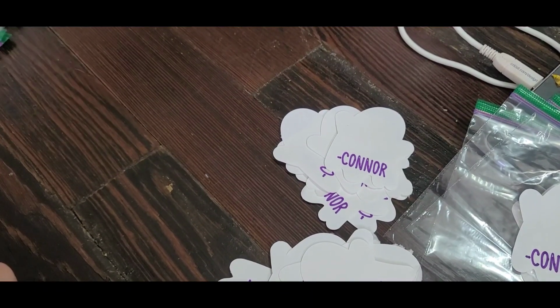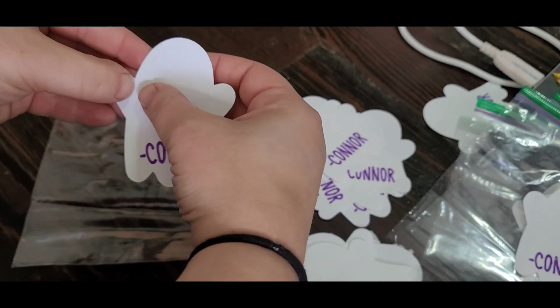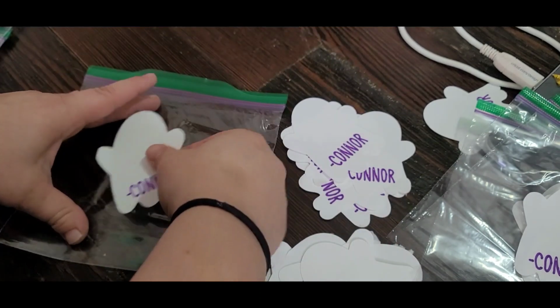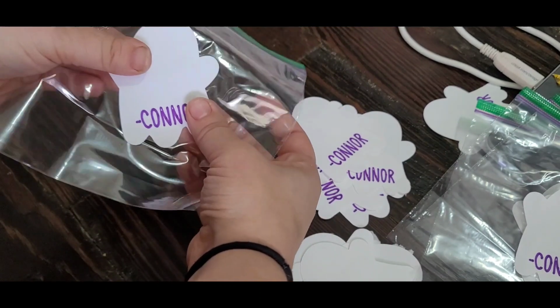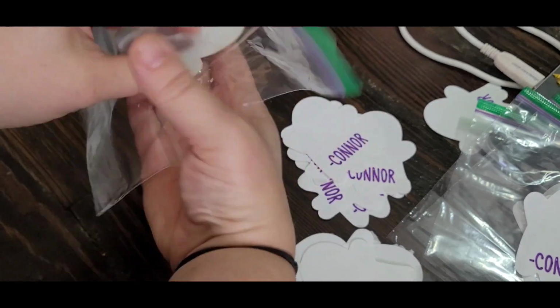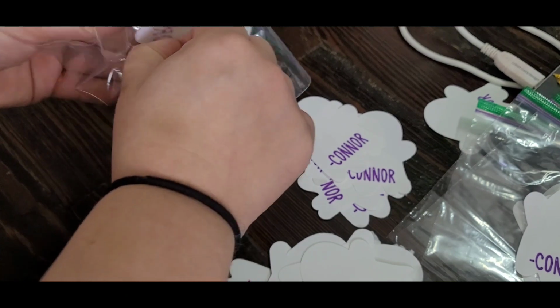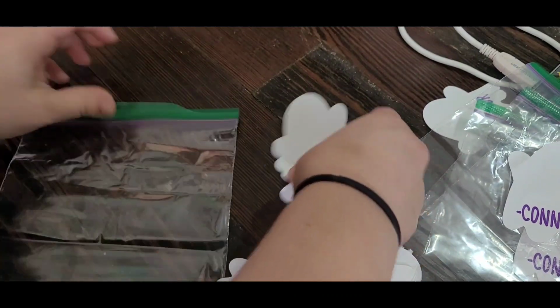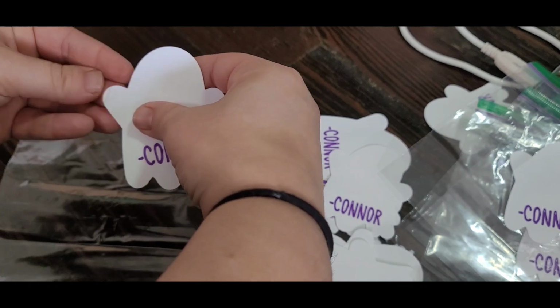Okay, so while those were cutting out, I started peeling off the backs and sticking them on my little Ziploc bags, just to show you it peeled off so easily once I actually cut them out, and they stick to my bag pretty well. They are absolutely adorable. Oh, look, it's stuck together. They are super cute, and that was pretty easy, and I like them a lot. That way I didn't have to write the kids' names on every single one.